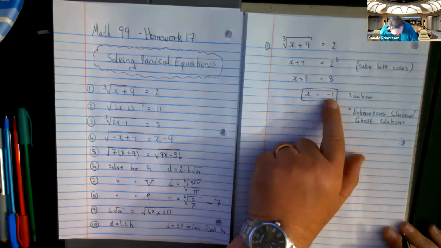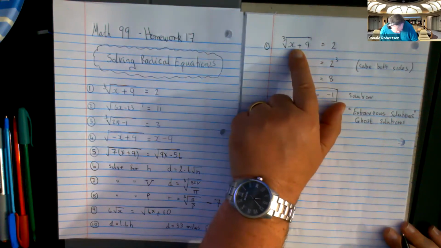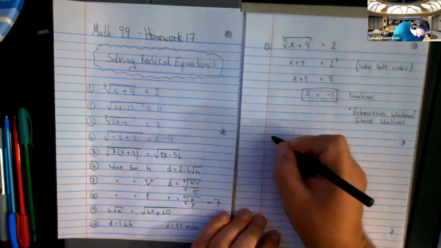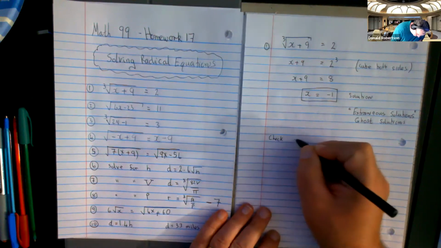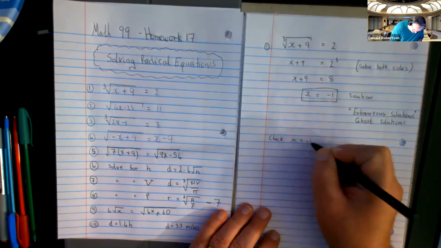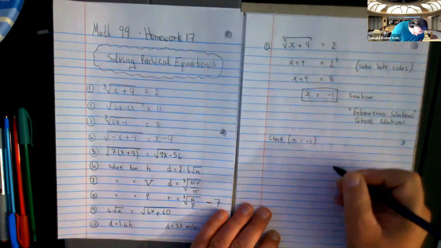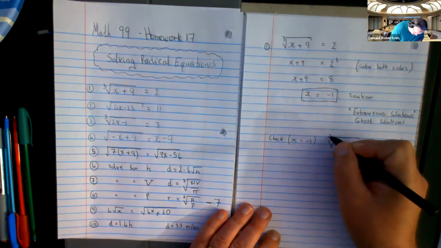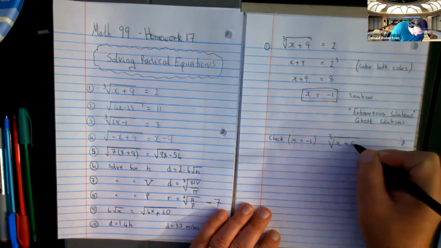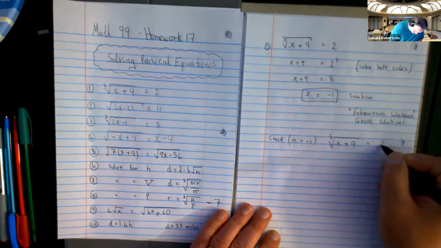Well, I could do a quick check. Let's check that that's actually a solution. So the cube root of x plus 9 should equal 2.